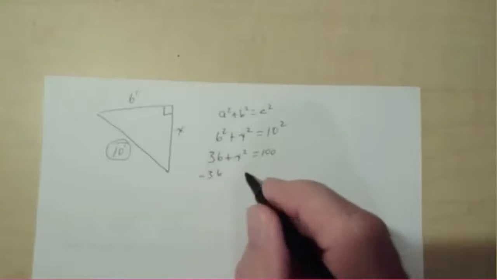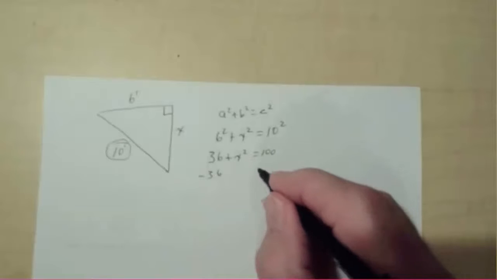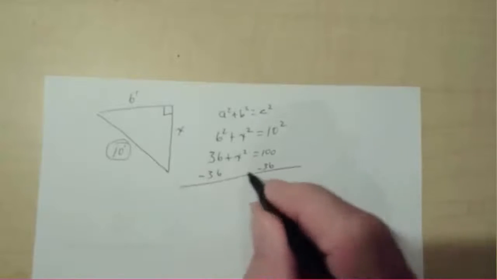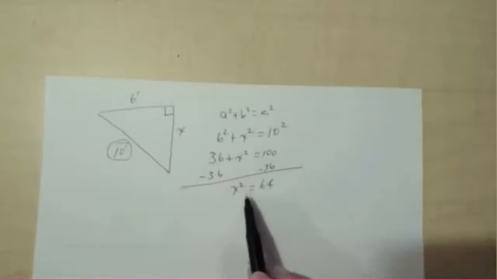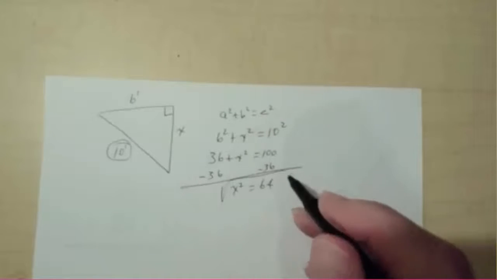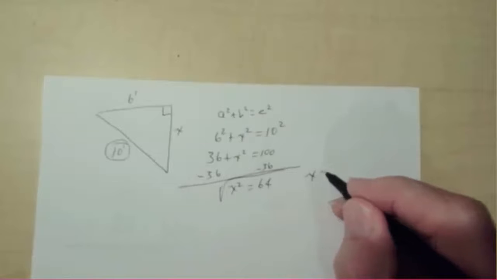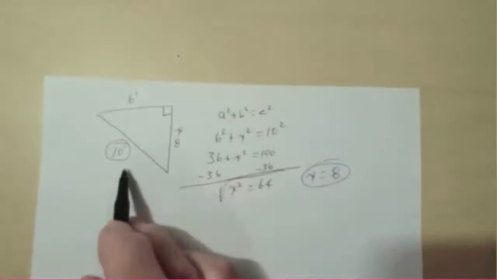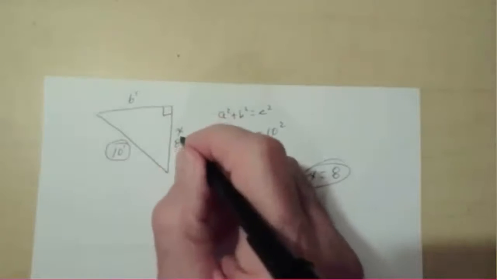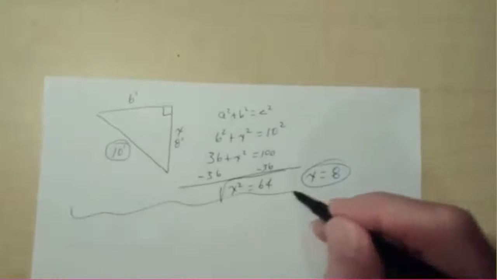We want x over here by itself. Subtract 36 from each side. So x squared equals 64. How do we undo the square? Square root. So x equals 8. Does it make sense? Is it reasonable? Yeah, hypotenuse is still the longest side. So we're probably correct.